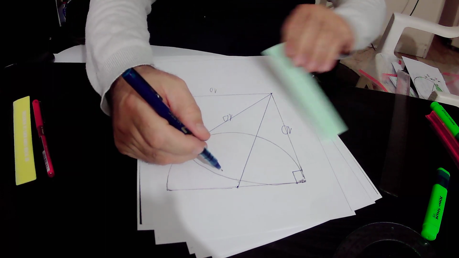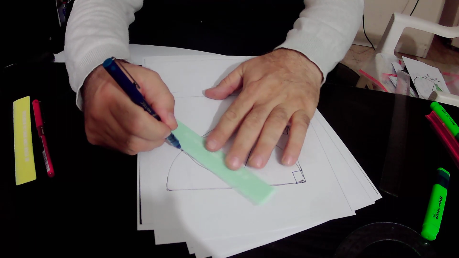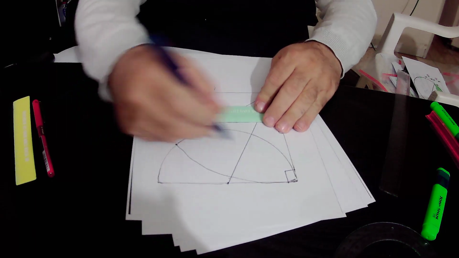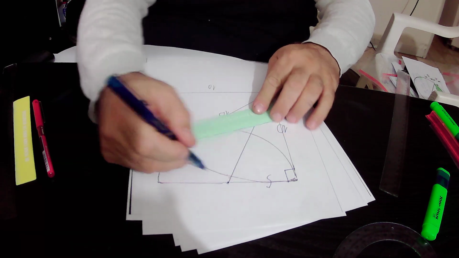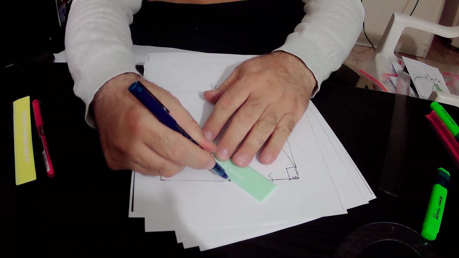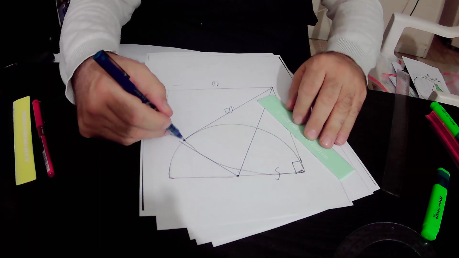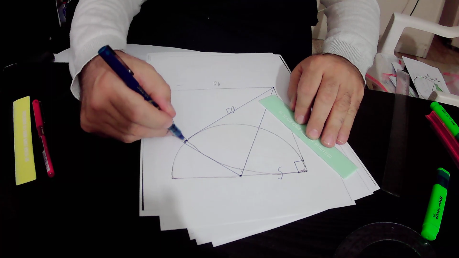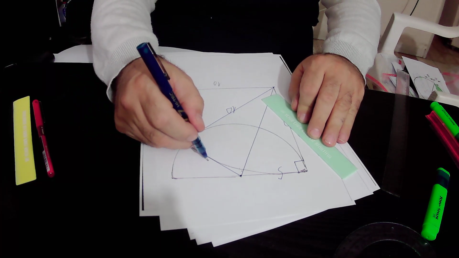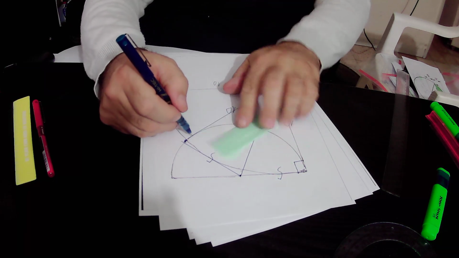And we know that the radius of the semicircle equals 5 units, so here we know that this is 5, this is the radius of the semicircle, and this is also the radius of the semicircle that is equal to 5 units.